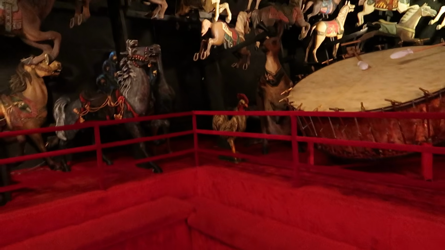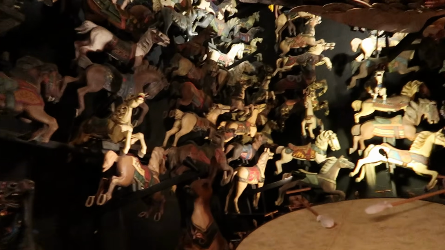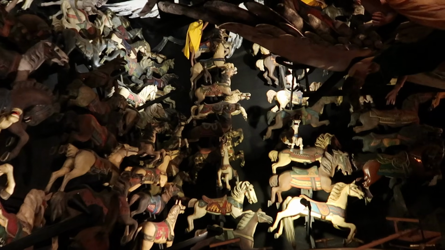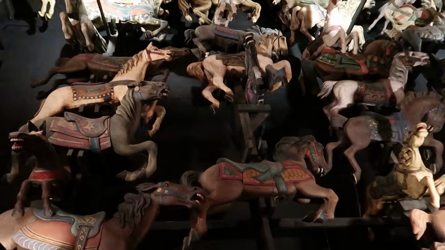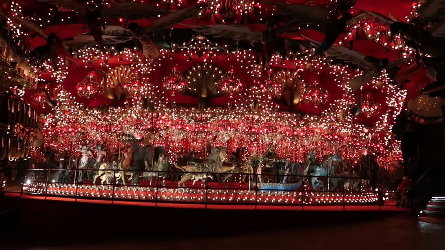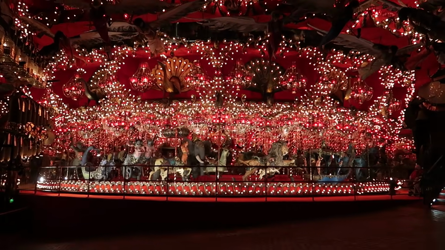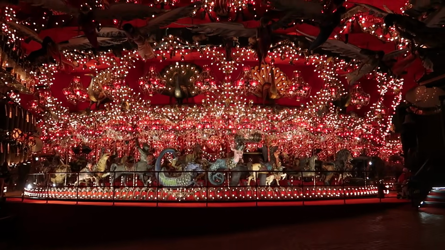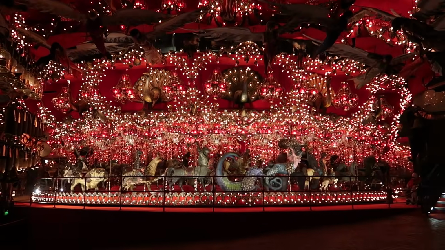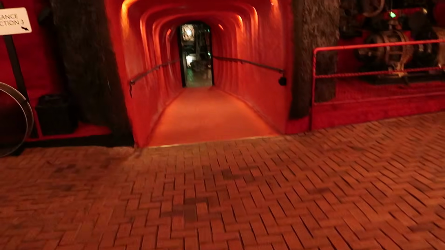Now there are carousel horses in the room, but they're relegated to hanging on the wall. There's no horses allowed on the world's largest carousel. Now some of you probably recognize this from either the TV show or the book, American Gods, as this carousel was actually a portal to another dimension.